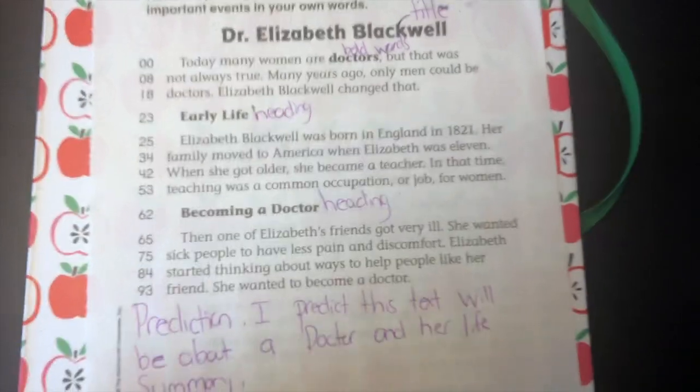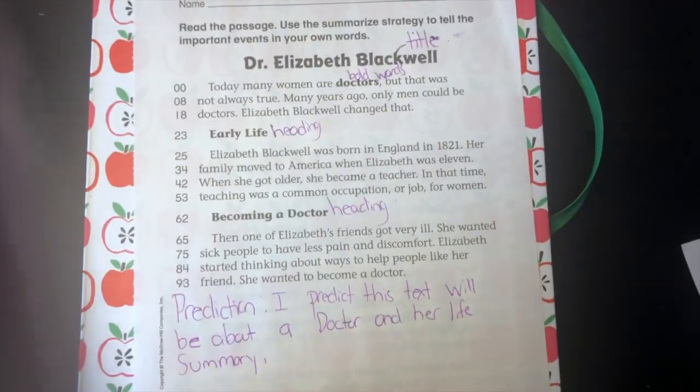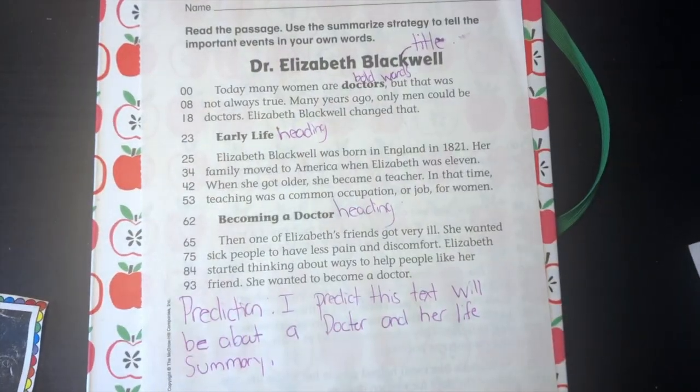Because the summary tells us a quick story about someone's life, a quick paragraph, give or take. All right?